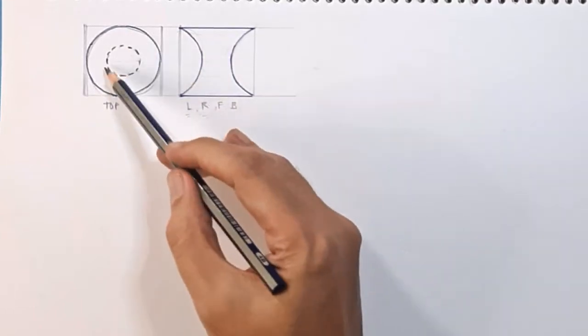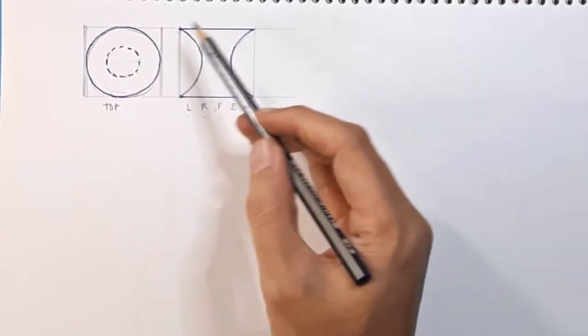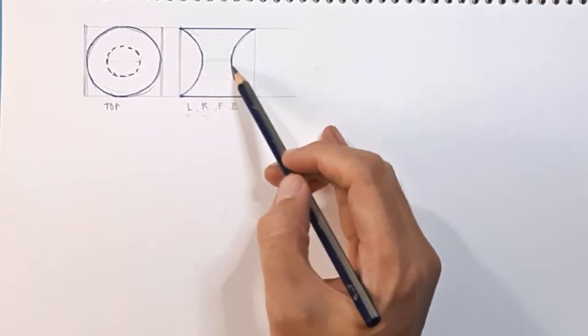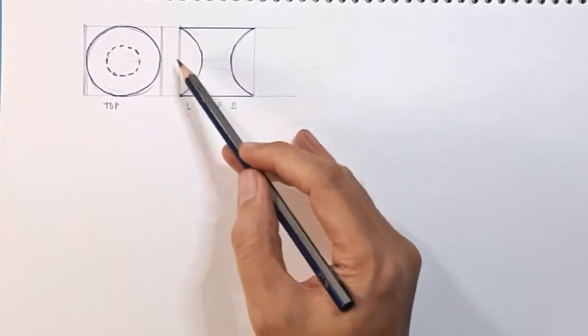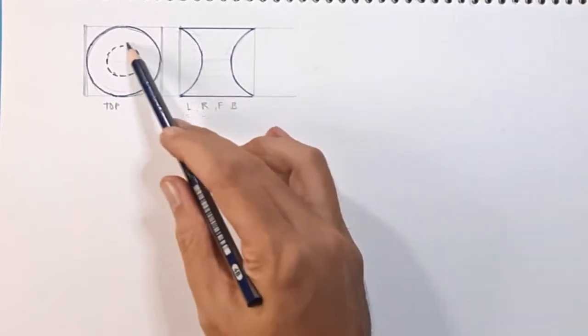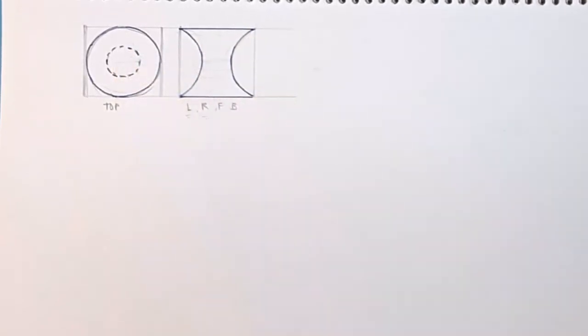So these dashed lines give you a clue that this portion is actually circular in nature. It's not flat, it's not square, it's no other shape except circular as indicated here.